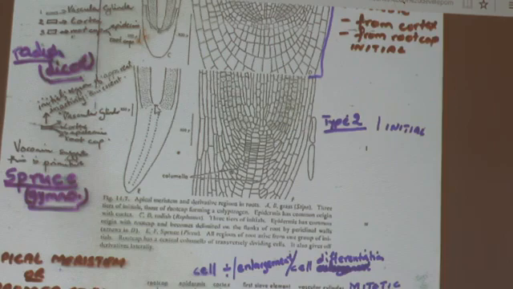Now, this is the interpretation. This interpretation, which was also observed by Voronin, says there is a single initial, and from this initial we get the vascular system, we get the cortex. From this initial we also get the epidermis.